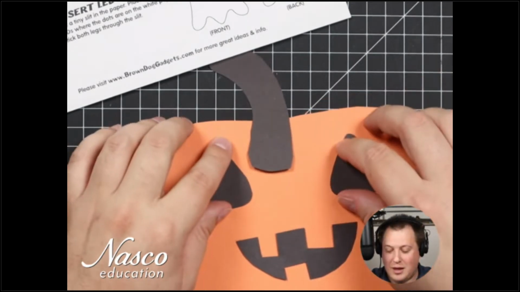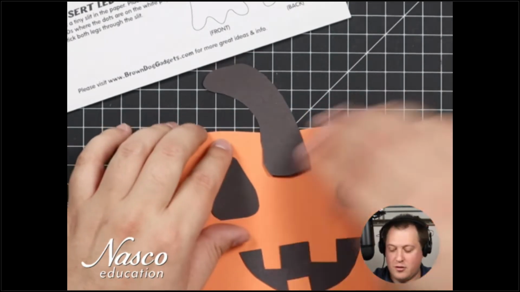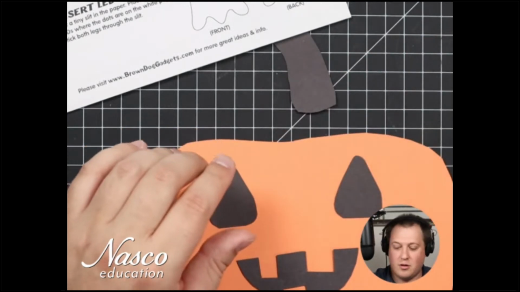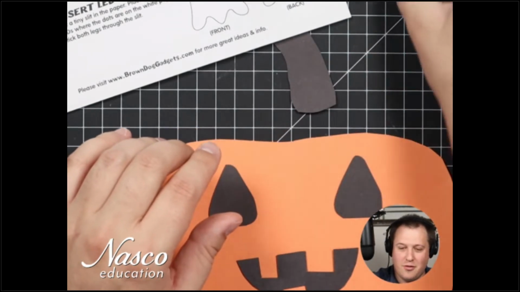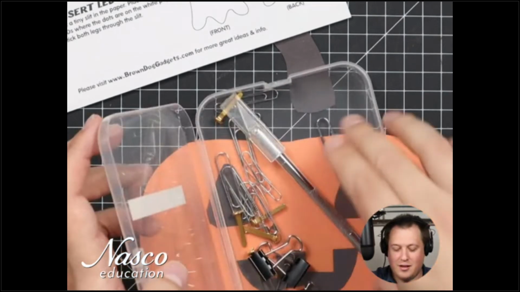So, I will take Pete's advice, and I'm going to do this. First off, what you want to do would be to take a wonderful glue stick out of our wonderful streaming video supply box.